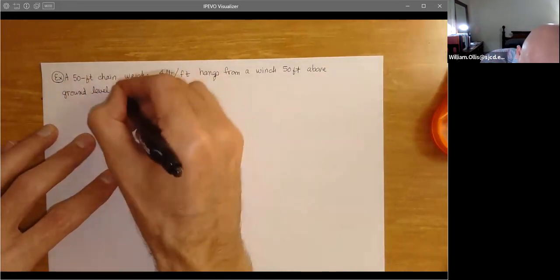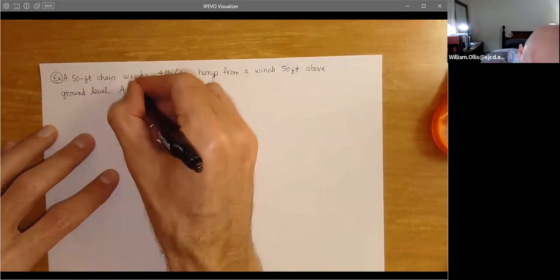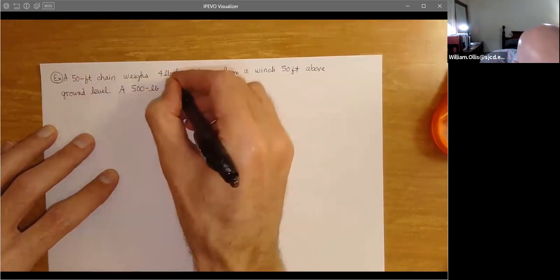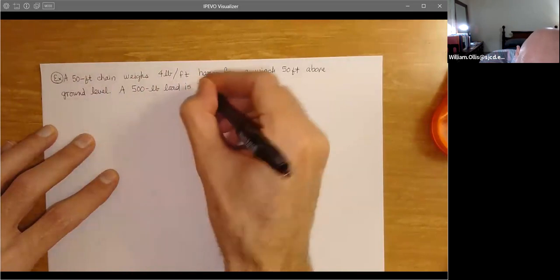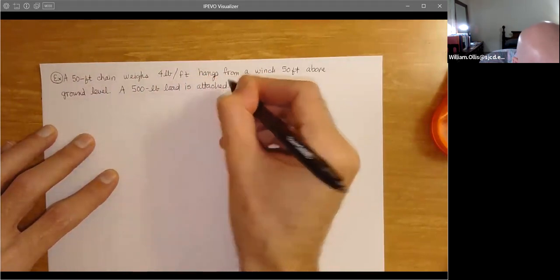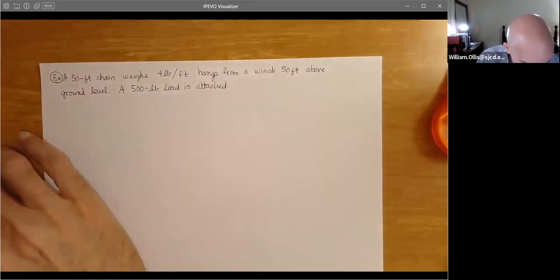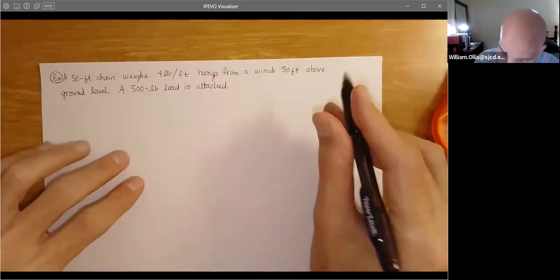And then it says, just to make it interesting, this is what I was talking about at the beginning of class, a 500-pound load is attached. And then the directive is this. It says, compute the work to retract the entire chain.